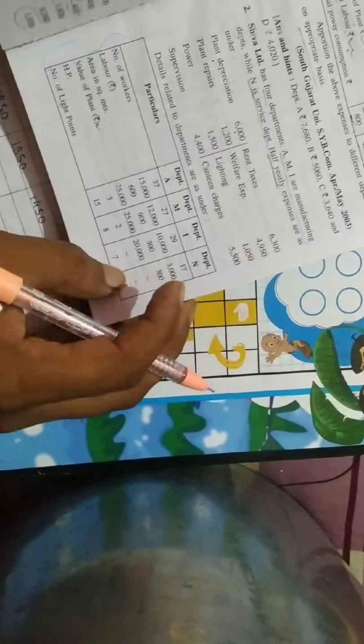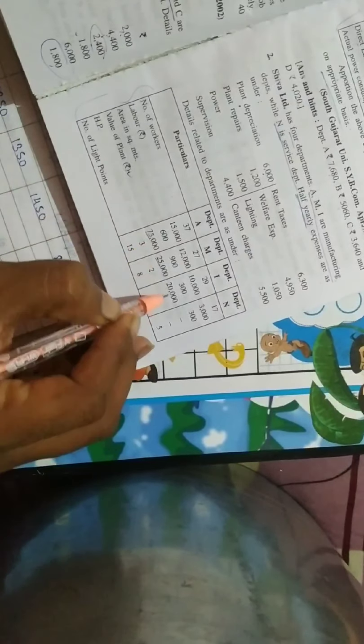Indirect expense, first one is plant depreciation. Plant depreciation is given over here, 6,000. So we can find out the base from this table. On the basis of plant value, we can write down the allocation of such expense to department A, M, I and service department N. So we have to calculate this ratio from 75, 25 and 20.